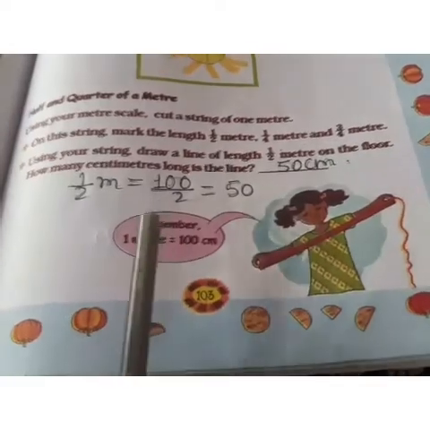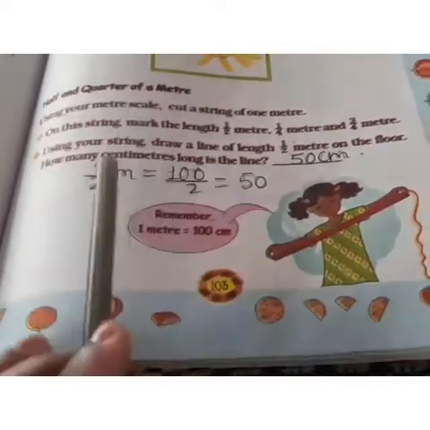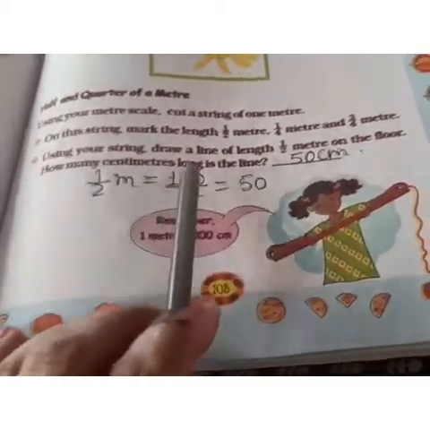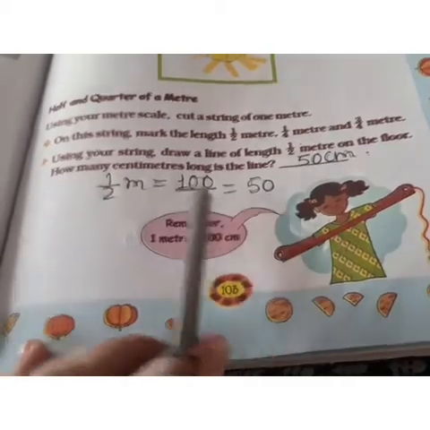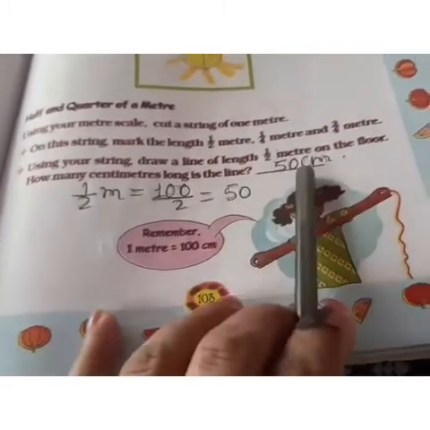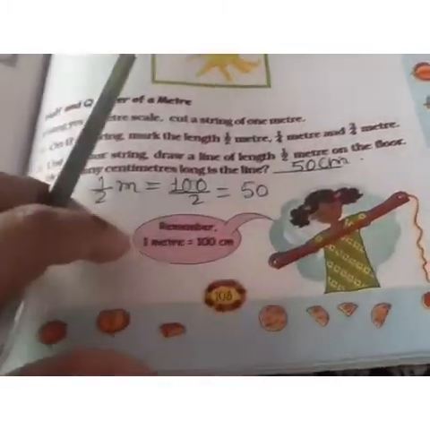अब उसको आप मेजरिंग टेप से अगर मेजर करते हैं तो ½ मीटर कितना होता है, that is your 50 centimeters. ½ मीटर कितना हुआ, 1/2 meter, that is equal to 100 divided by 2. Convert this meter into centimeter. So 1 meter is equal to 100 centimeters. So 100/2, that is your 50 centimeters. So ½ meter will be 50 centimeters.